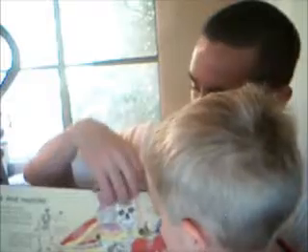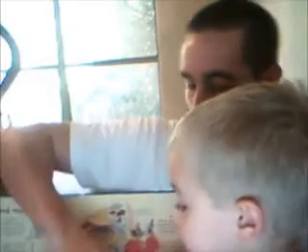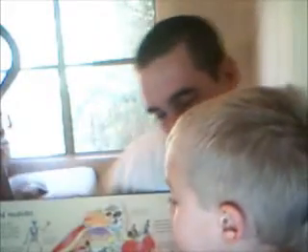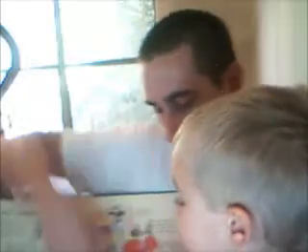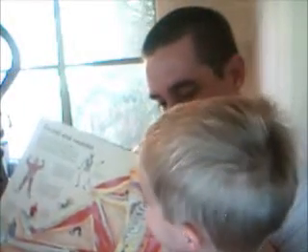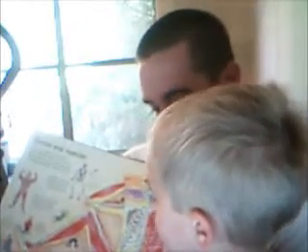Good job. What are these bones in your arm? You have two bones in this part of your arm. Do you remember what they're called? One's the radius and one's the ulna, remember?